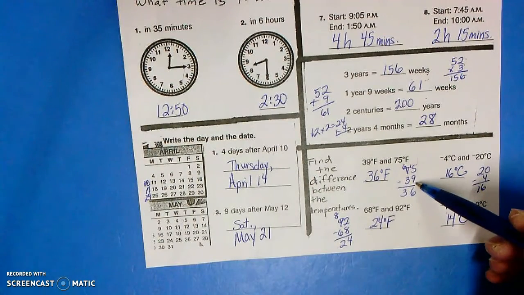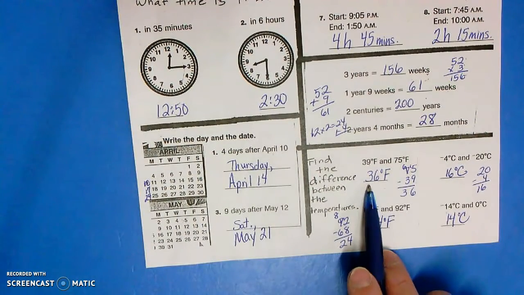And if I have to find those temperatures, remember, if I see them, they're both positive, I do a subtraction problem with any regrouping. The correct answer is 36 degrees Fahrenheit.